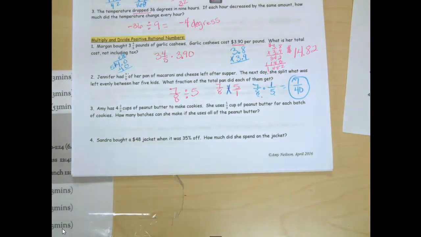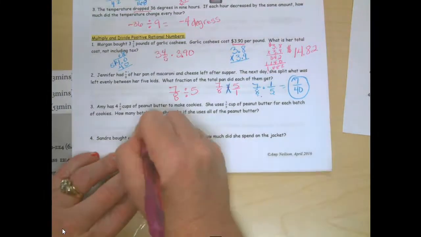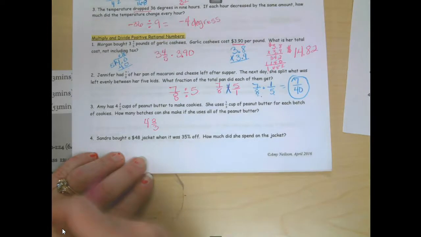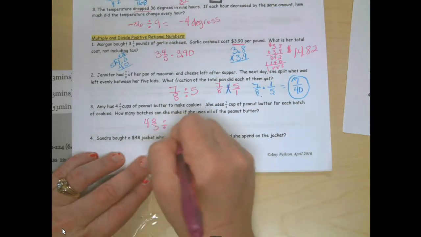Amy has 4 2/3 cups of peanut butter to make cookies. She uses 1/3 of the peanut butter for each batch. How many batches can she make if she uses all the peanut butter? So she has 4 2/3, and she's taking 1/3 out each time. So she's dividing this into 1/3.